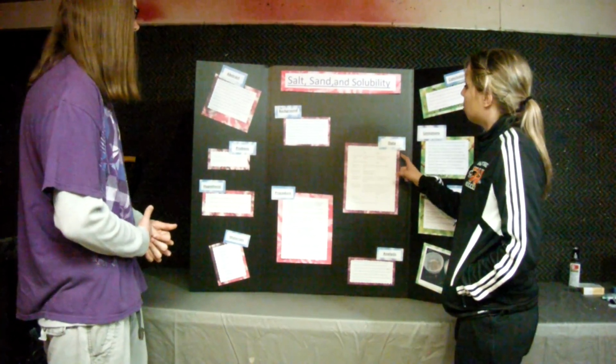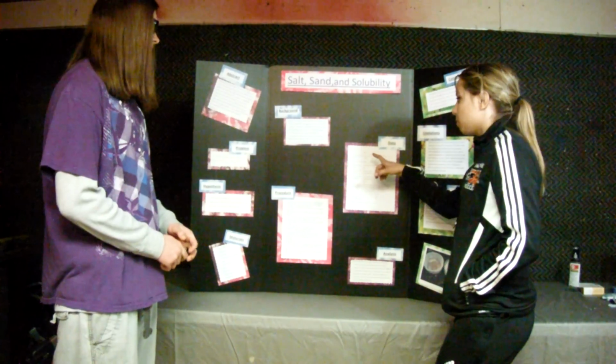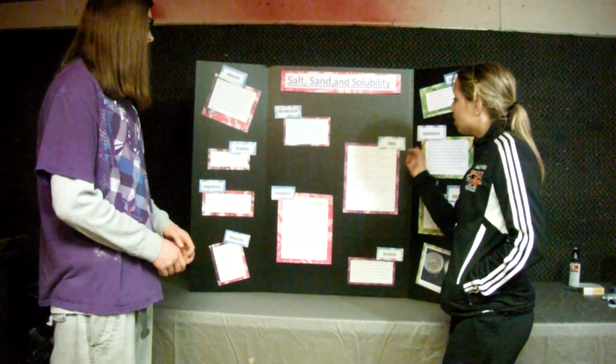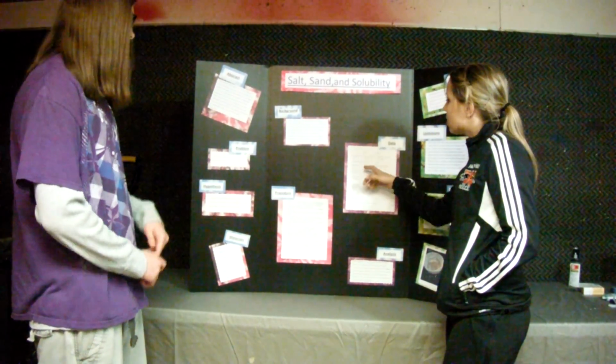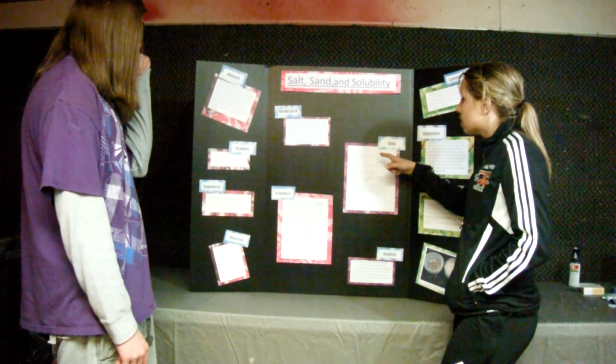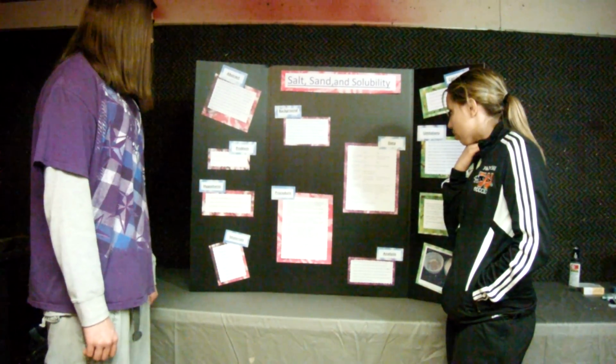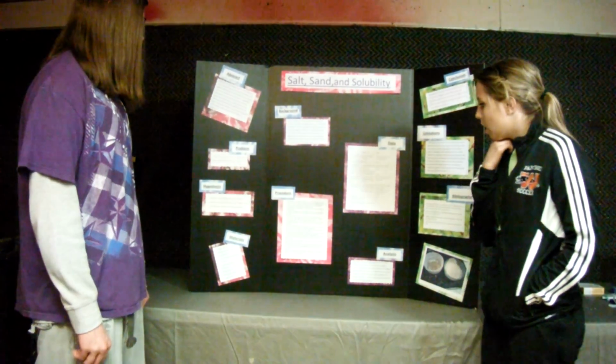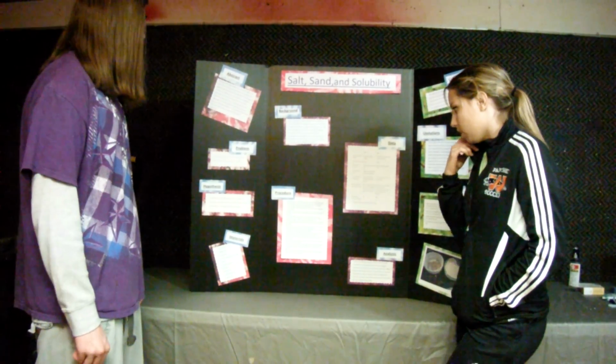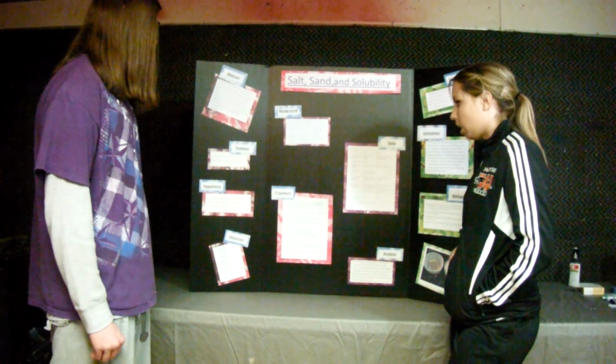In our data table, we put salt and sand at the top, and our sides as observations before mixing, amount before mixing, observations of mixture, total amount of mixture, observations after adding water, observations after separation and drying, amount after separation and drying, and then we put the filter as a whole separate column.